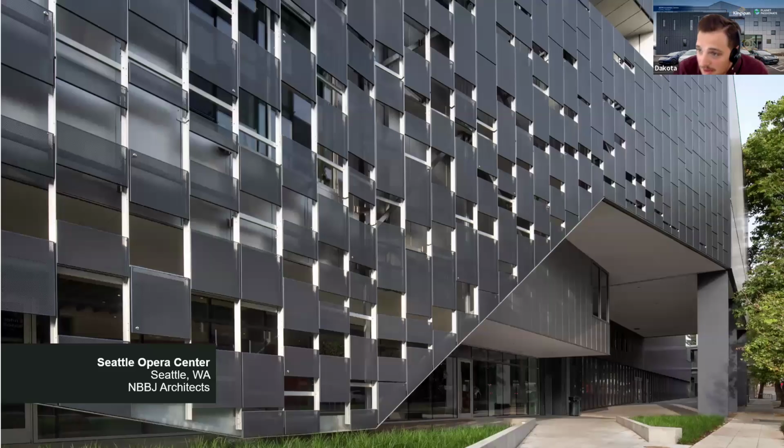There we go. Of course, this is another great example, another hybrid approach of using different metal layers, but patterning and layering different metal finishes as well, right? While performance is always a key consideration, especially on larger buildings that need to keep the outside out and the inside in, we can still get creative.